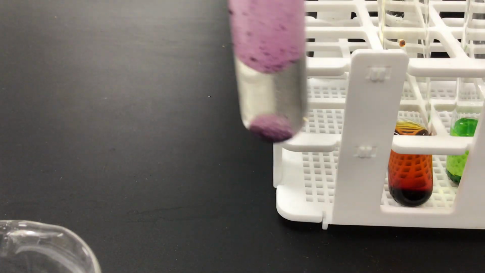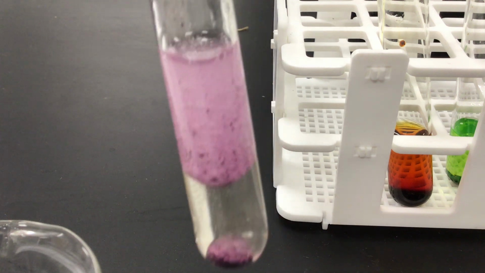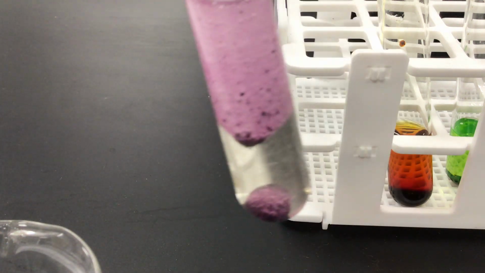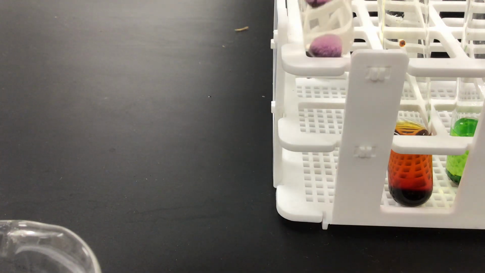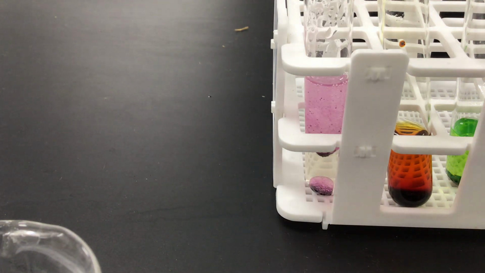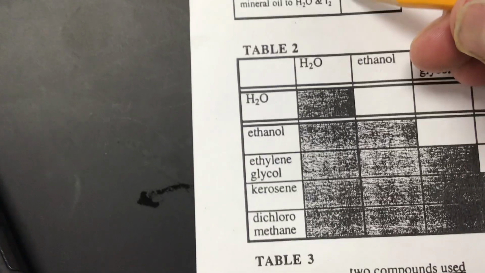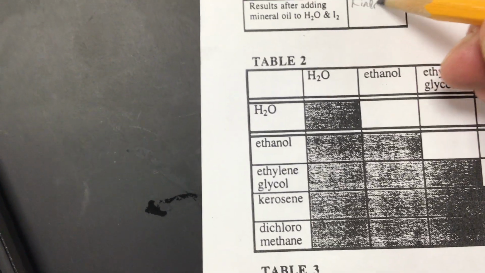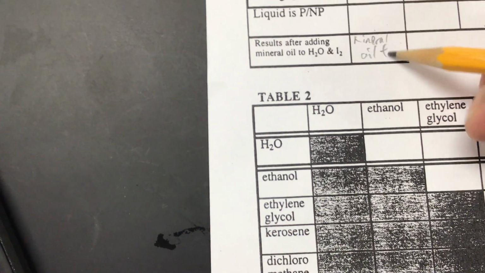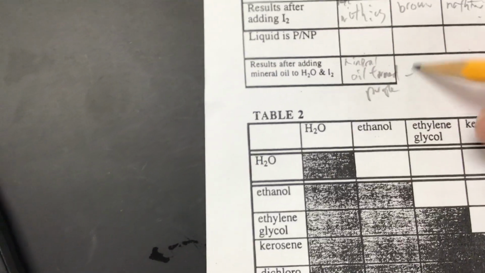And what we get is the mineral oil layer turned purple. So in other words, the iodine mixed with the mineral oil. We had 2 layers of water and mineral oil.